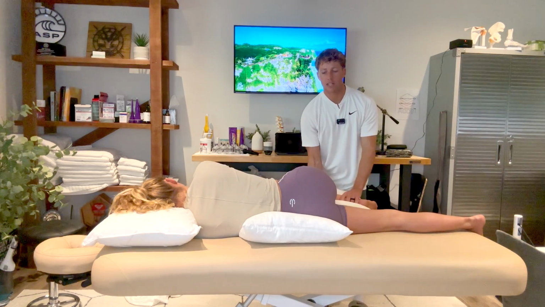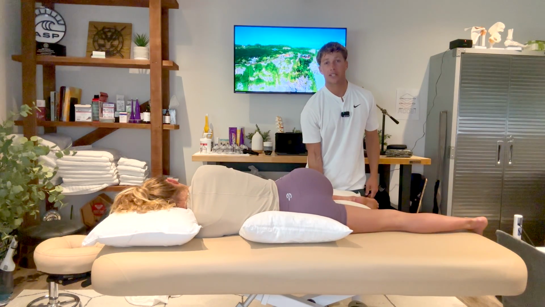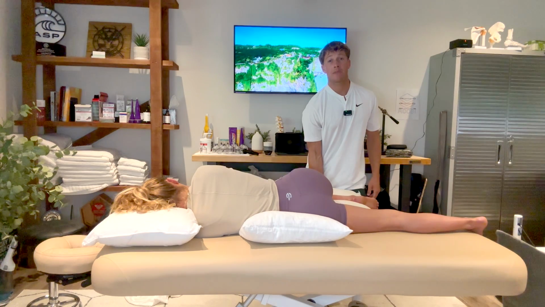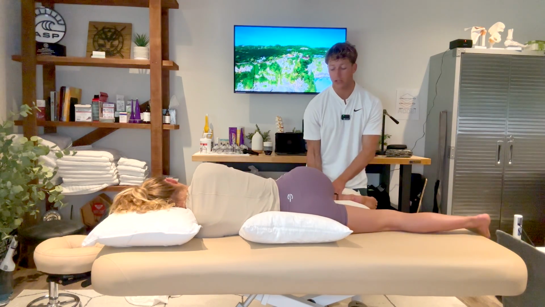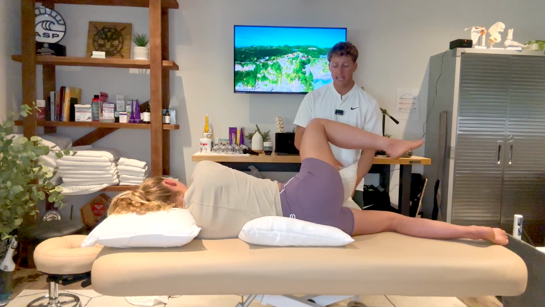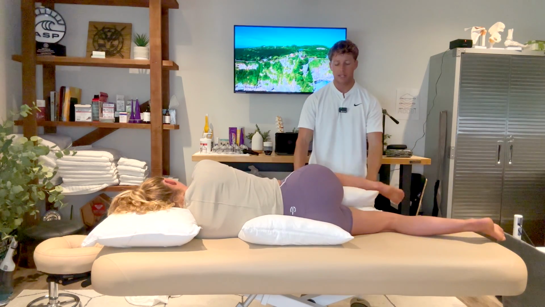If you are someone in this position who, as a lot of us will, sleeps with one leg straight out and one leg over like this, once again, now that's introducing rotation. It's the same thing as having the knees stacked. We want to make sure that in this position, you might need to get a slightly thicker pillow or just double it up like this.